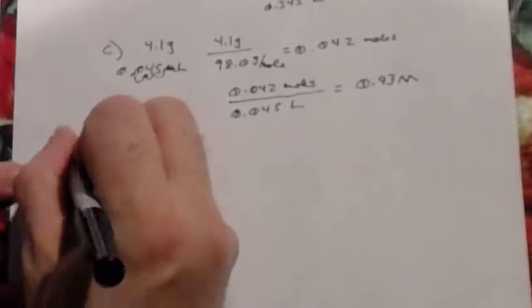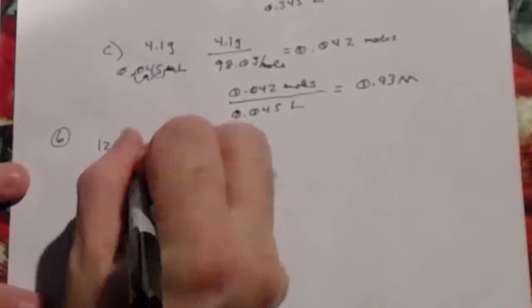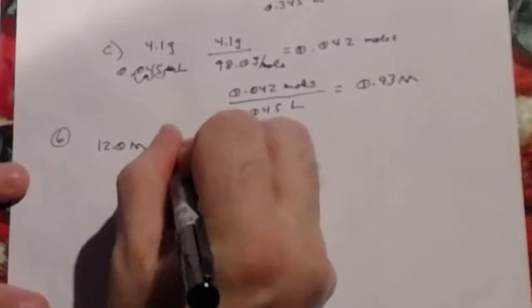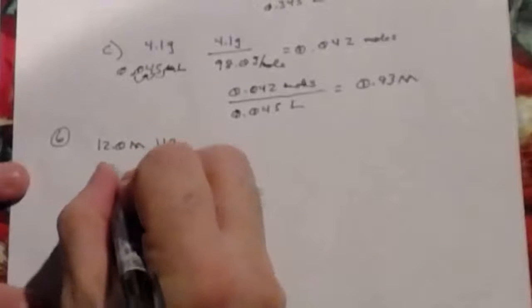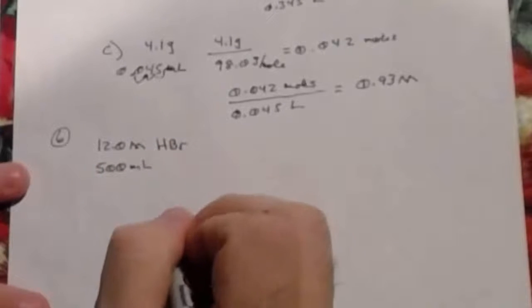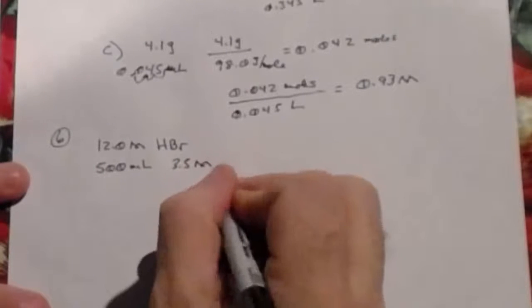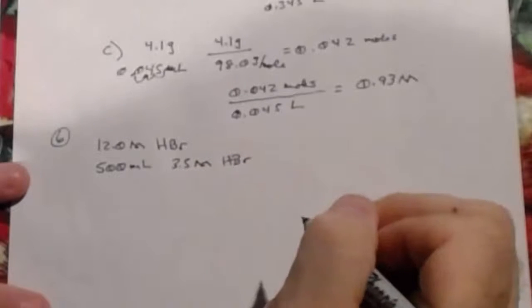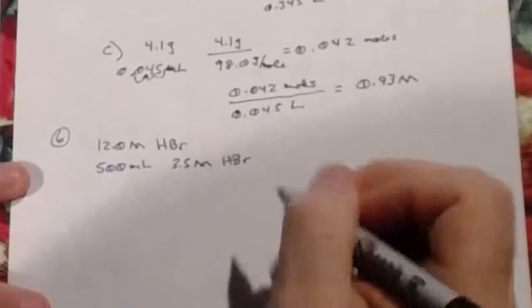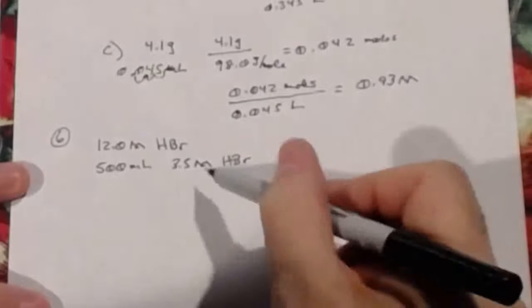And let's go ahead and finish with number 6 for the sheet. Number 6 says a chemist has 12 molar hydrobromic acid and would like to use it to make 500 milliliters of 3.5 molar HBr. Describe how she would do this. Okay, so we've got a 12 molar acid, and we want to make 500 milliliters of a 3.5 molar acid.